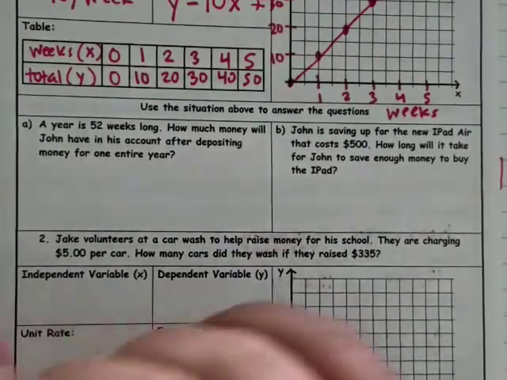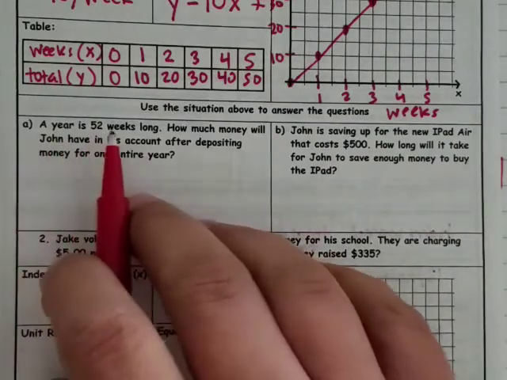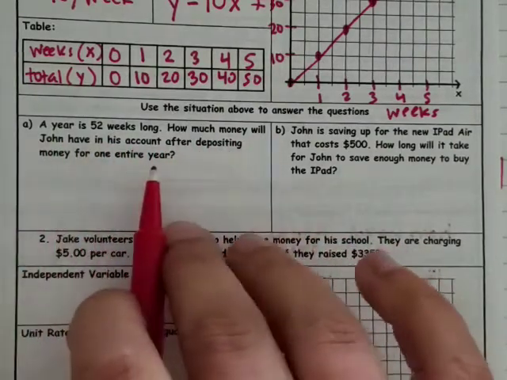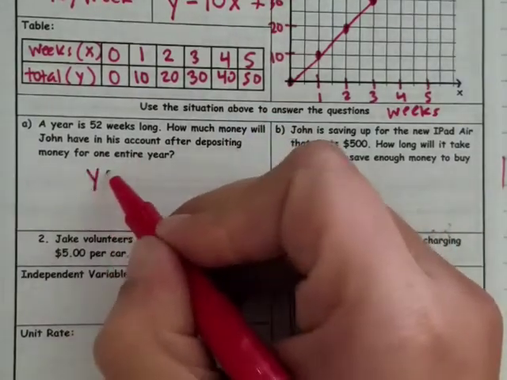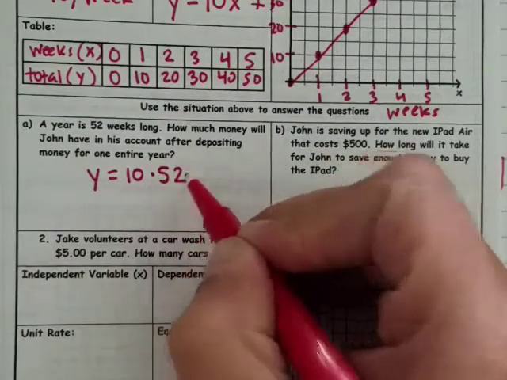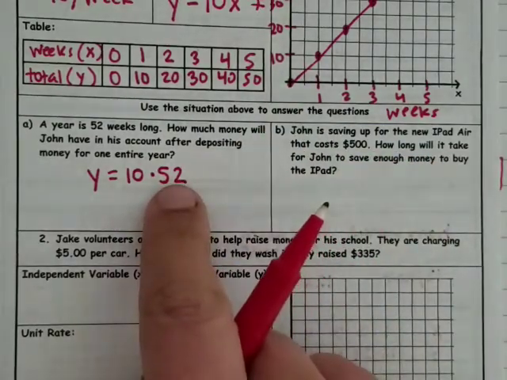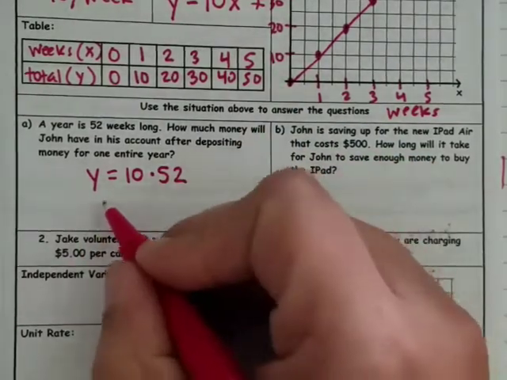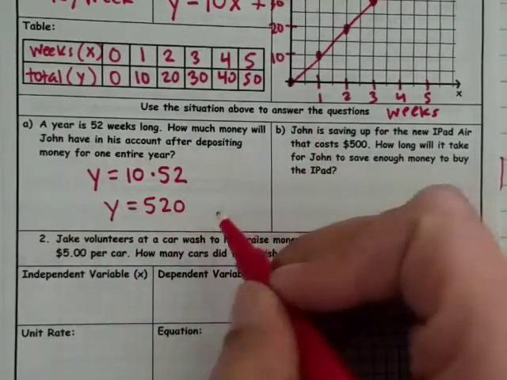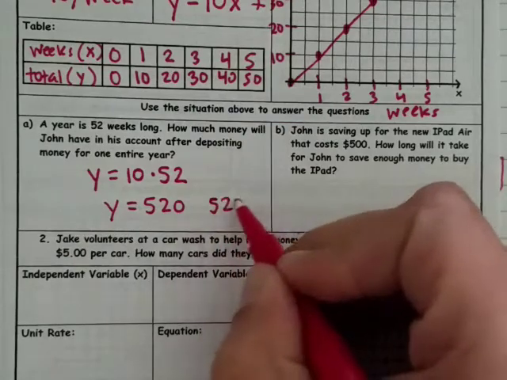Let's go down here and answer some questions. A year is 52 weeks long. How much money will John have in his account after depositing money for 1 entire year? So y is our total, $10 for every week, and we do 52 weeks, so that's why we're able to put 52 in for x. And 10 times 52 gives us $520. So John will have $520 at the end of 1 year.